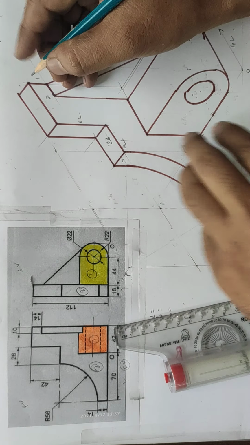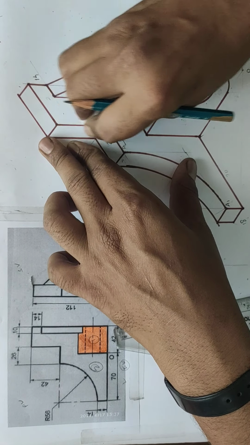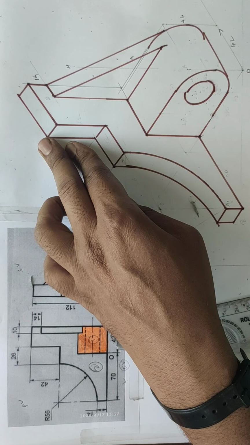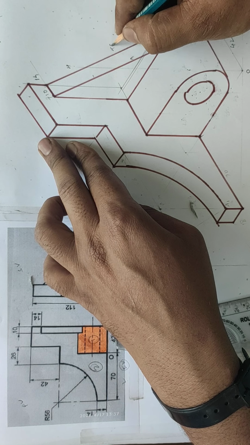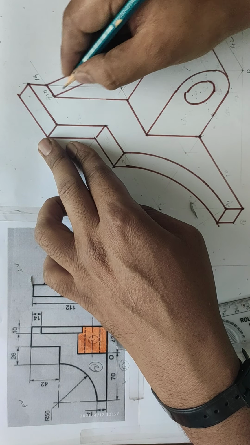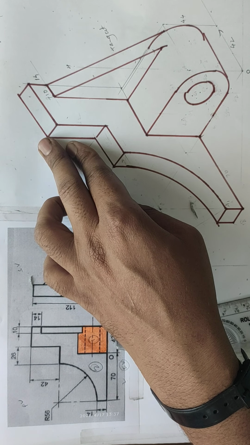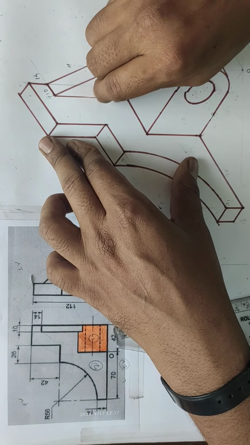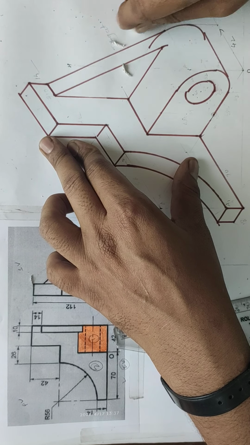This is a total of 14 mm, and this is 10 mm. Then this is the tangent point. Draw the parallel line, then create the vertical line, and the remaining internal portion is the invisible portion.